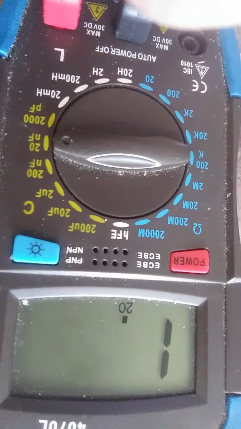Basically, all the variable capacitors you're going to find are made for radio tuning circuits, and those are usually real low on capacitance, like only a few picofarads.